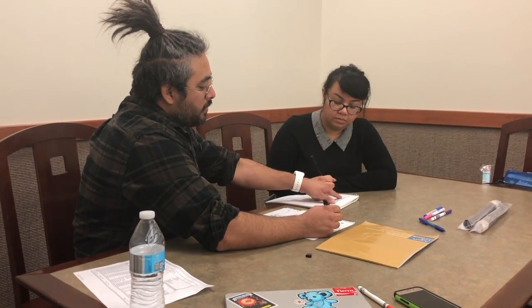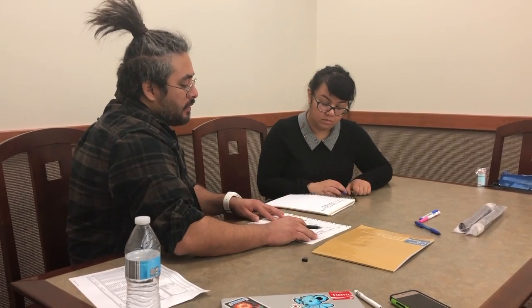Hertz. Yeah, hertz. And the symbol is Hz. Okay, and why don't we put the symbols right here? So, yeah, good job. The frequency is going to be a lowercase f, and then hertz, we just said, was Hz.